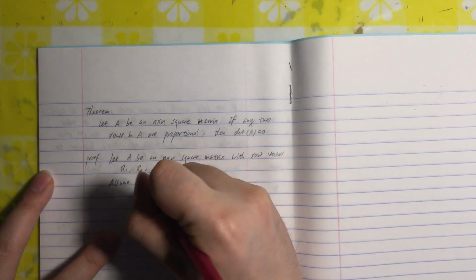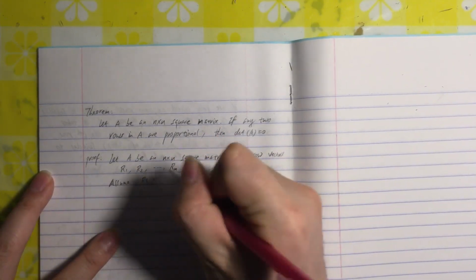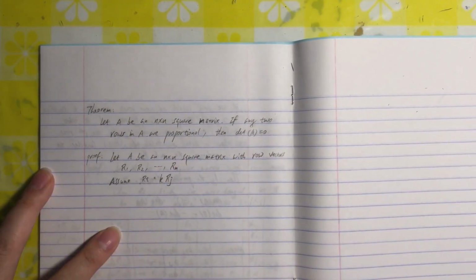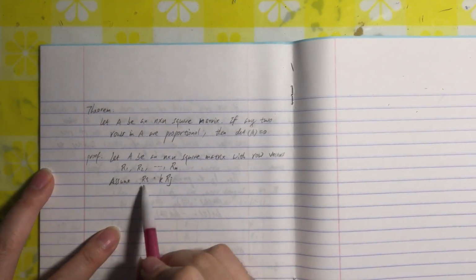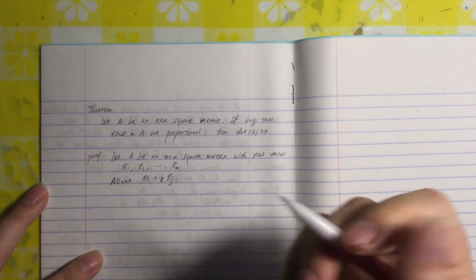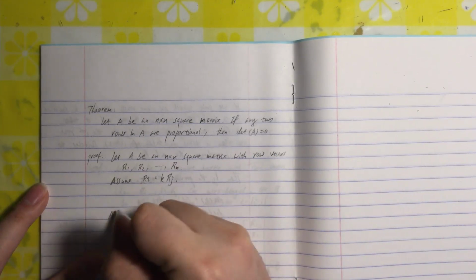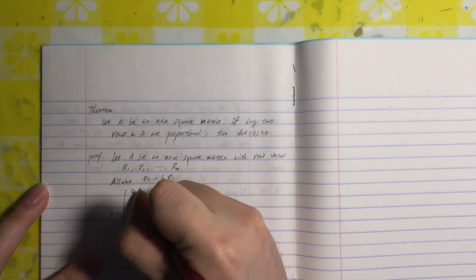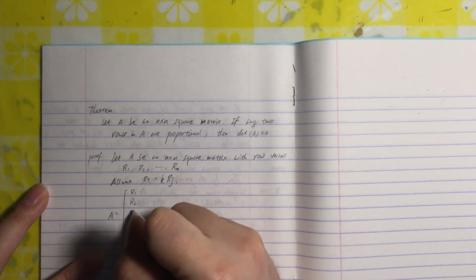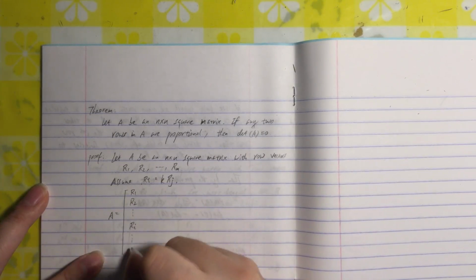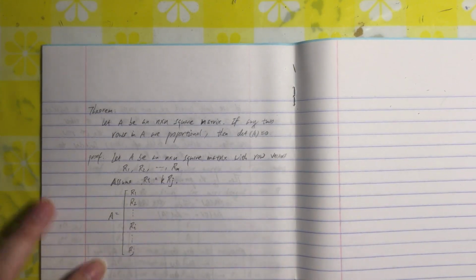So assume the ith row equals k times the jth row. Then A can be written as R1 in the first row, R2 in the second row. That's the ith row. That's the jth row.